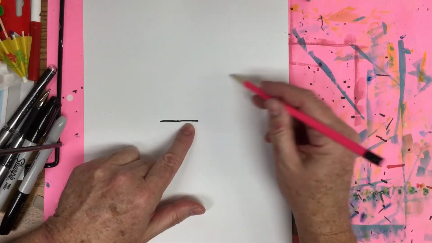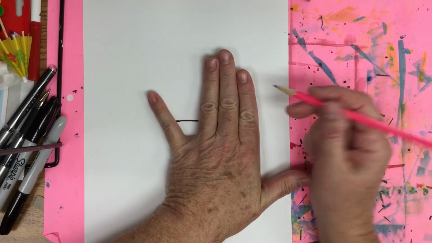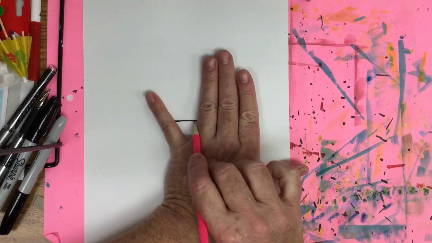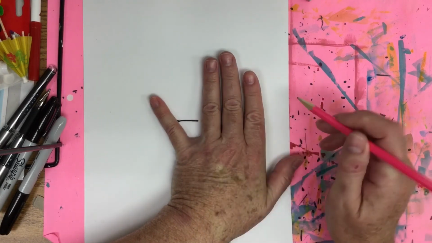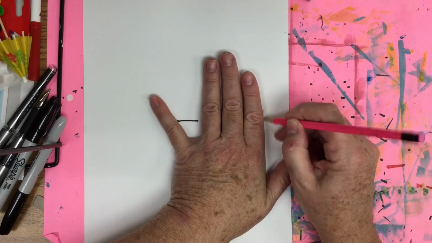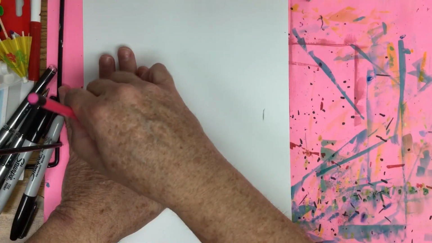And we want this to be a pretty large shape. We want it to take up at least 3 of our fingers. So I'm going to place my hand at the end of this line, and I'm going to come over 3 fingers and put a mark. I'm going to do the same on this side because I want these to be pretty large size heads.